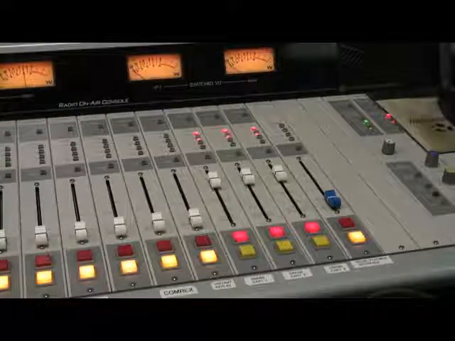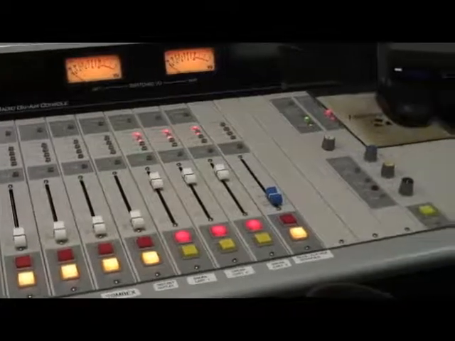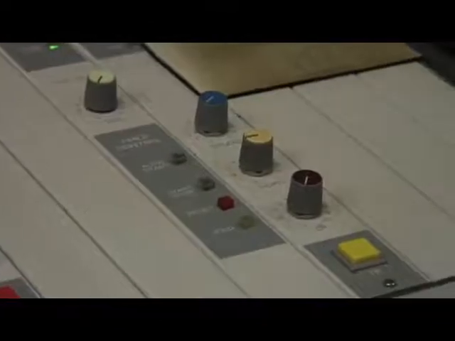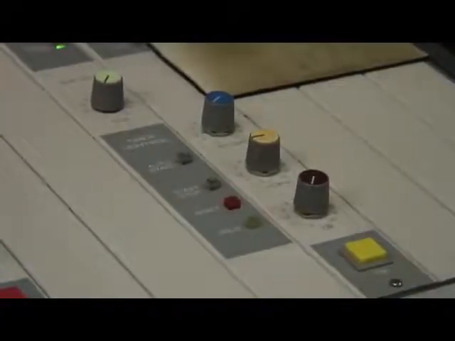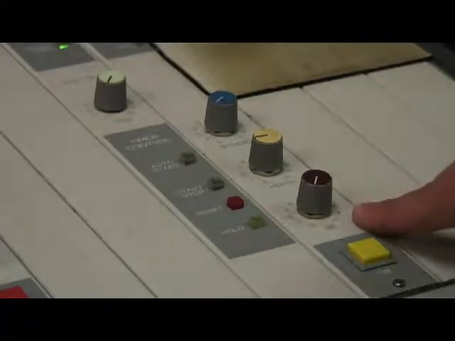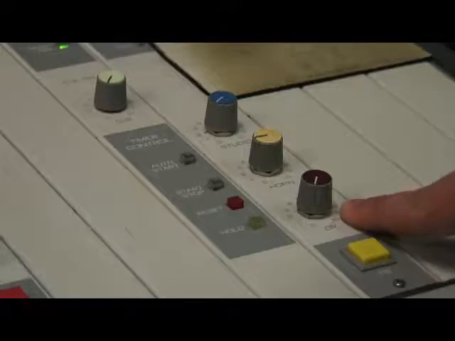As you move to the right, you'll see that there's these little knobby things over here. Actually, they are knobs. You'll have your studio knob, your headphone knob, and your CR knob. The CR knob is basically your studio volume. So basically the CR knob will control how loud it is in the studio.